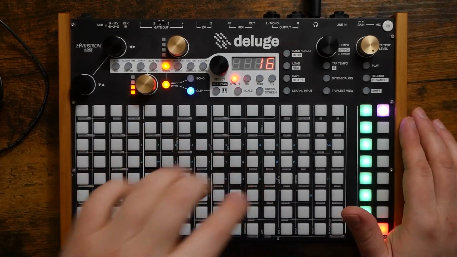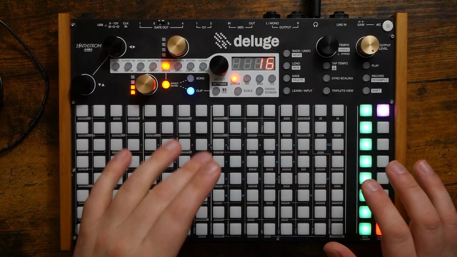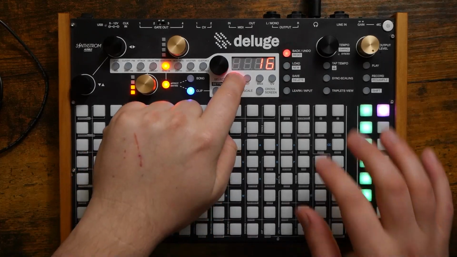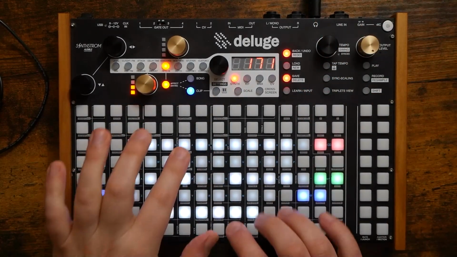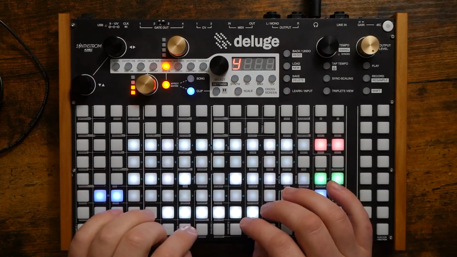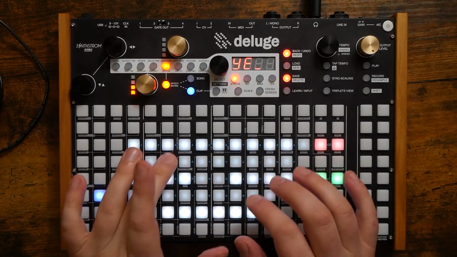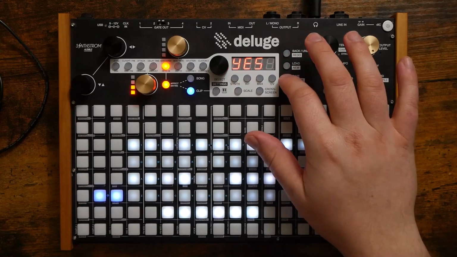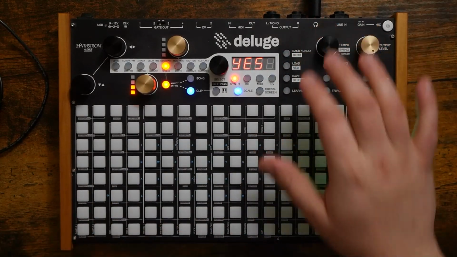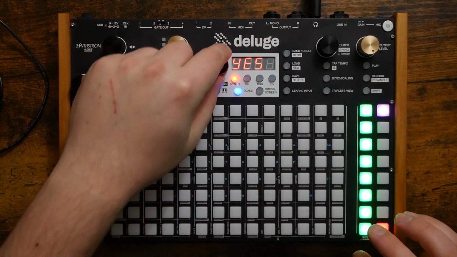And if we want to properly save everything, save this synth into its own named slot, just hold Synth, press Save, and now we can type its name. So we'll call this, yes. There we go. Press Save, and it saved it. So now we can see the name of this synth is Yes.